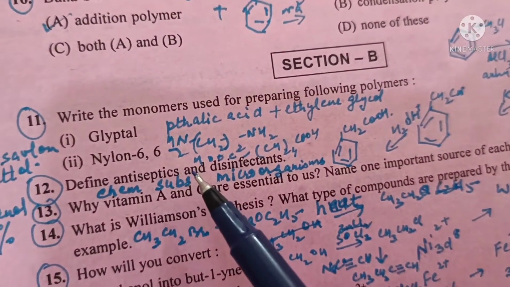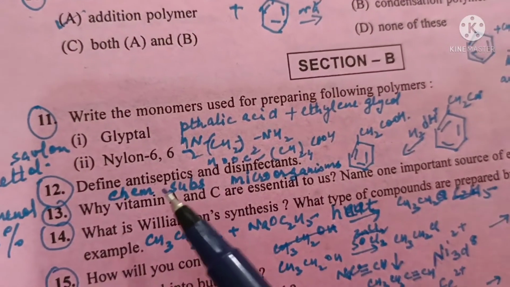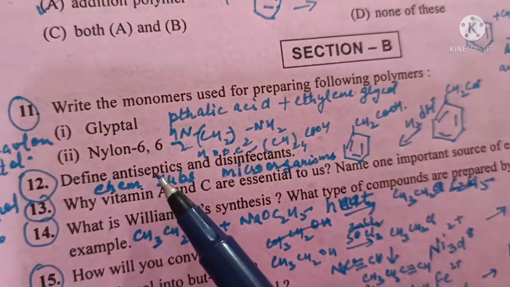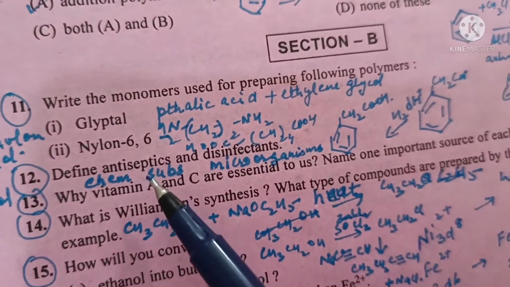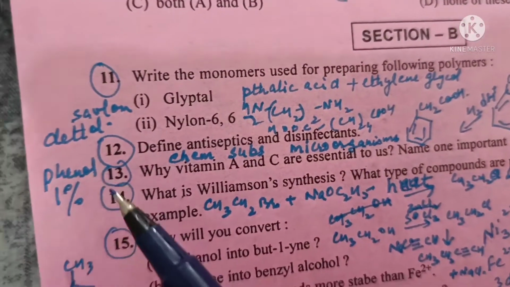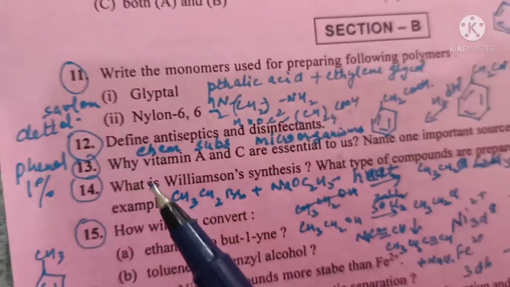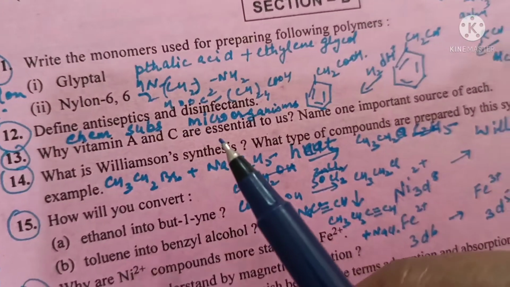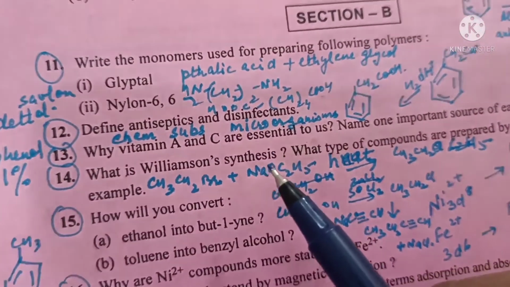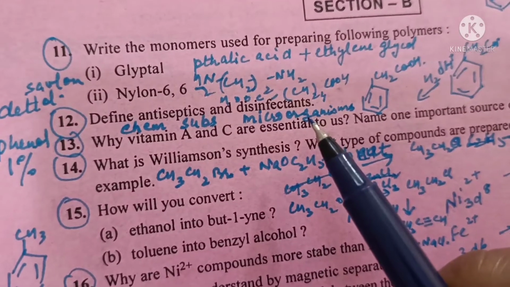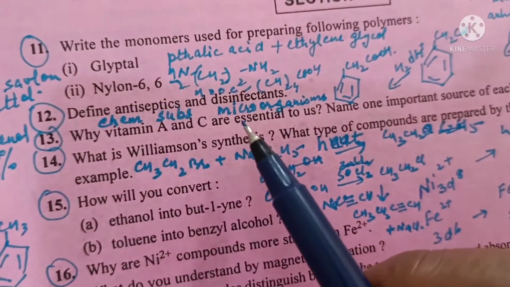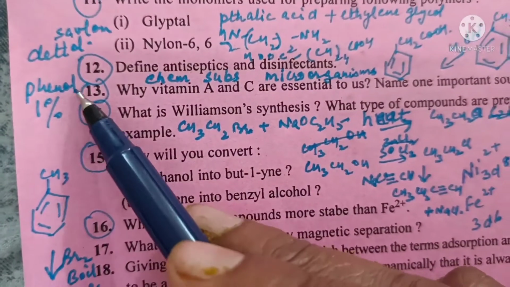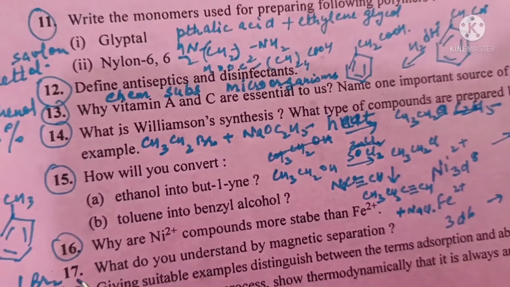Define antiseptic and disinfectants. So chemical substances which are used to kill microorganisms are called antiseptics. Antiseptics can be applied on living tissues. For example, Dettol or Savlon are antiseptics. On the other hand, disinfectants are chemical substances also used to kill microorganisms, but they are in such a concentration that they cannot be applied on living tissues. They can be applied only on hard surfaces. For example, 1% phenol is a disinfectant.